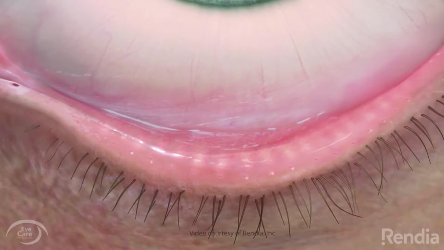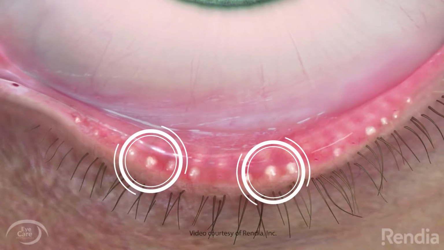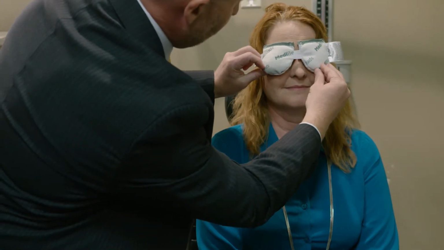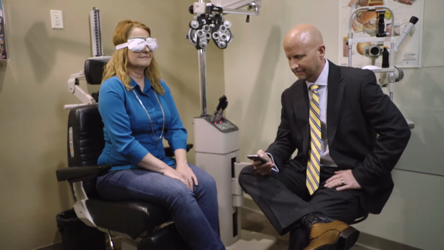Before expressing, look at the gland orifices to look for any patent or capped glands. Now, let's talk about meibomian gland expression. It is important to heat the glands prior to expression. I use a Bruder mask here. Warm the mask for 20 seconds in the microwave and have the patient wear the mask for 10 minutes prior to expression.